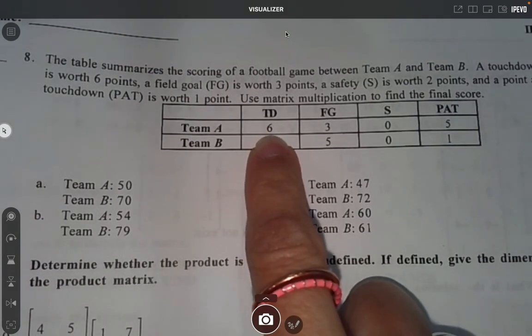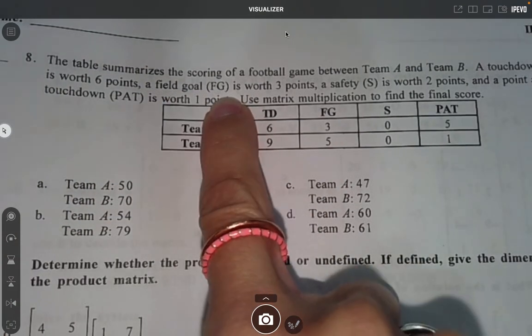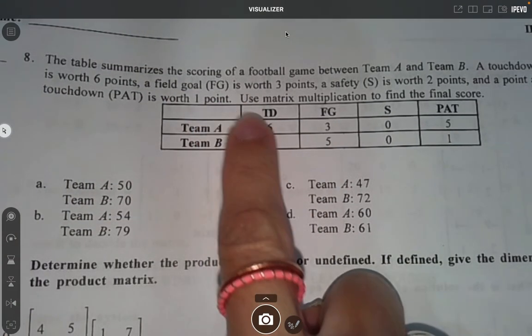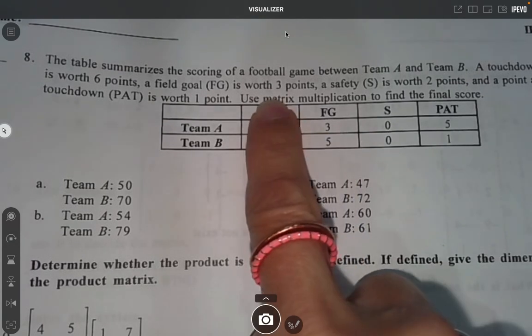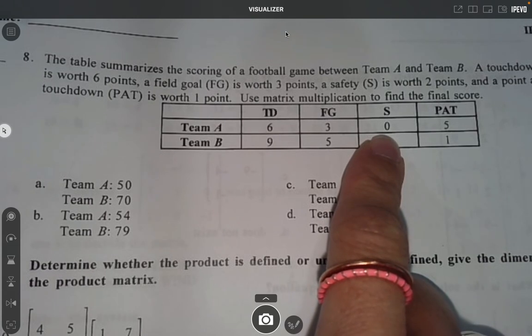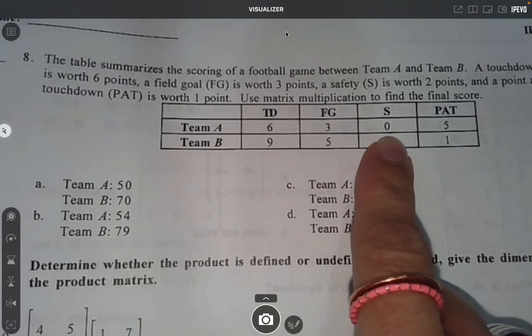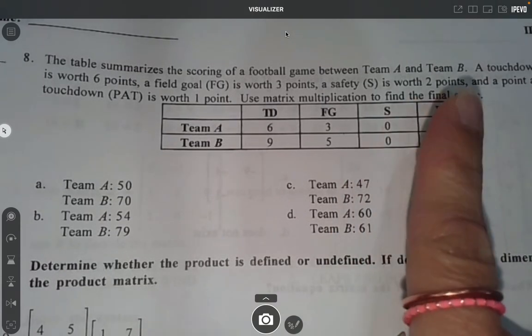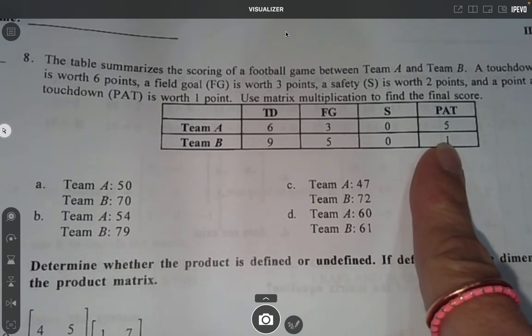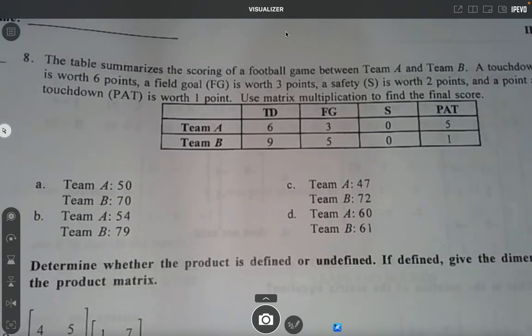How much is a touchdown worth? 6 points. And it tells us all that for people like me in here. Okay, how much is a field goal worth? 3 points. And how much is a safety worth? 2 points. Do y'all even have that in high school? It doesn't happen. Okay, so anyway, that's 2. It would be 2 points if it happened, I guess. And then, what is that? I always forget what that says. Point after touchdown. 1 point. Okay. All right, so that's what all those things are. It's just a lot of information.